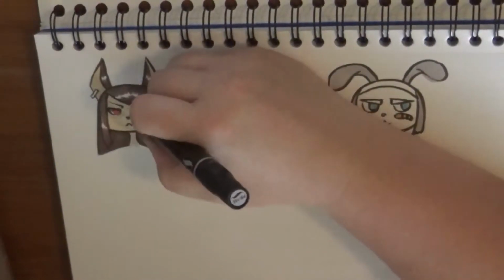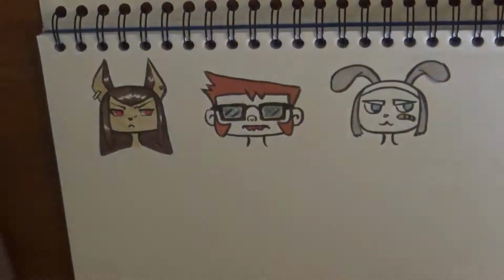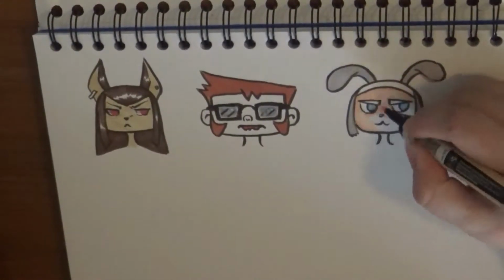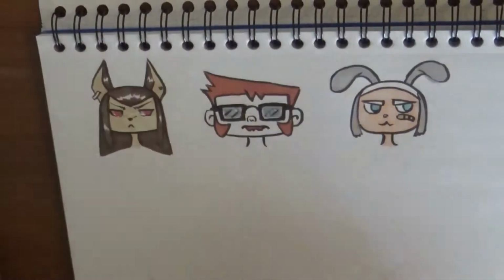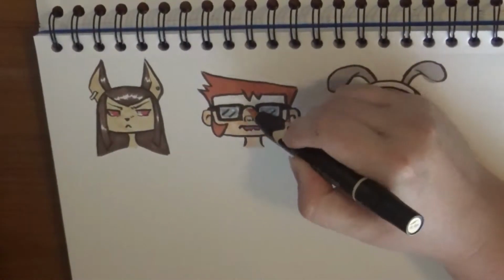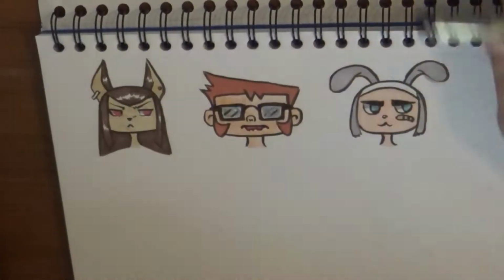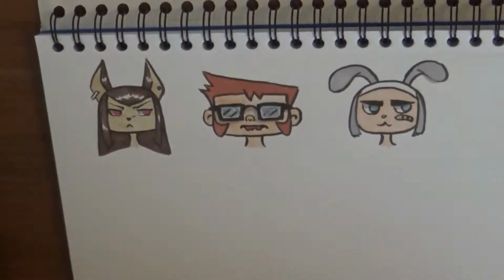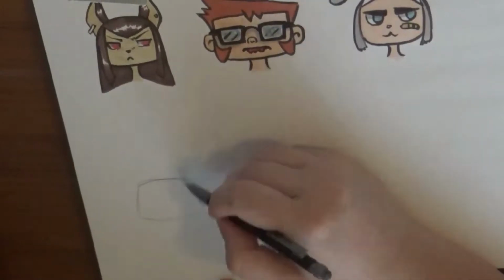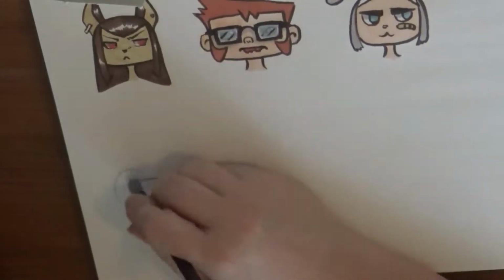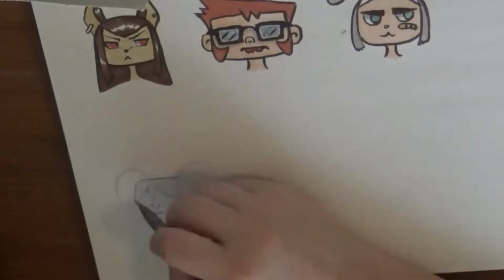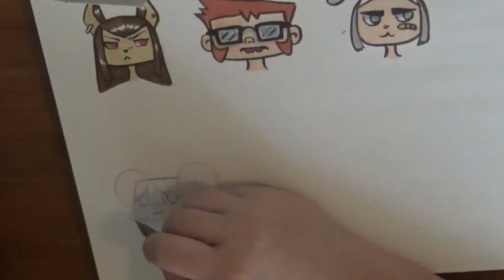For her skin tone, I went with oatmeal, and she got pink eyes. And then the rabbit, I did gray hair. I didn't want to do a white rabbit. I didn't want to do a brown one, so I did a gray one. And then I'm just fleshing them in, giving them some shadows, giving them some eye color. Then I'm going to redraw the ram, and she's probably my favorite so far.